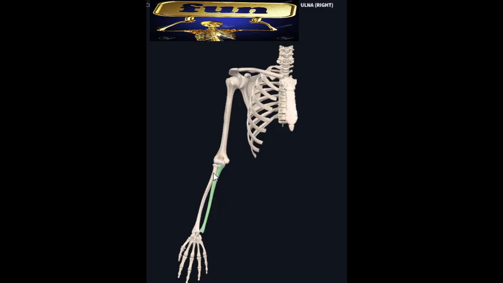How I remember the radius from the ulna: I use a circle. The radius is half of the diameter, as you know when calculating the circumference of a circle. So it's smaller than the actual diameter.